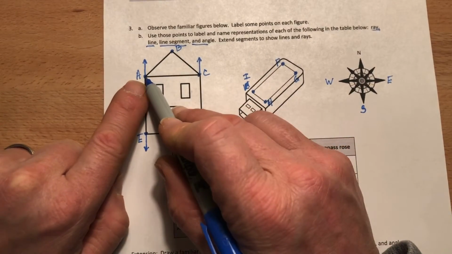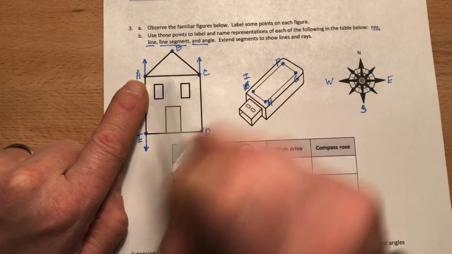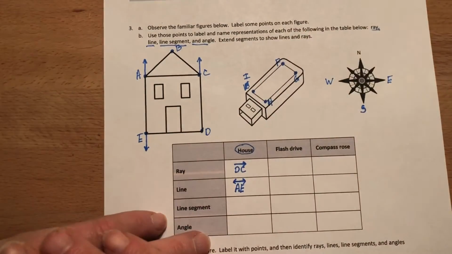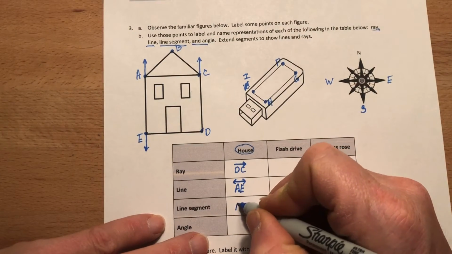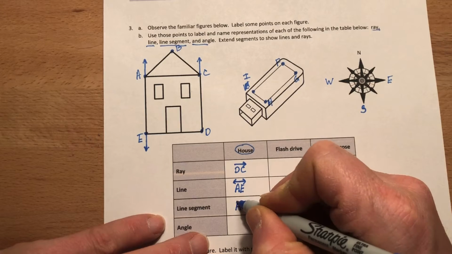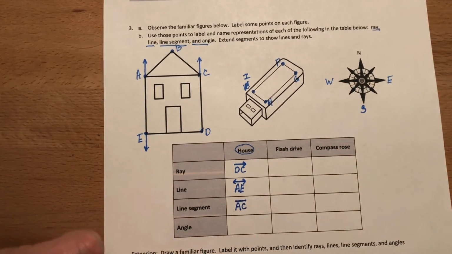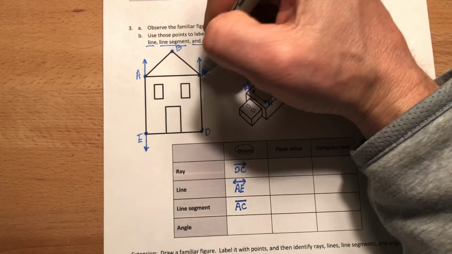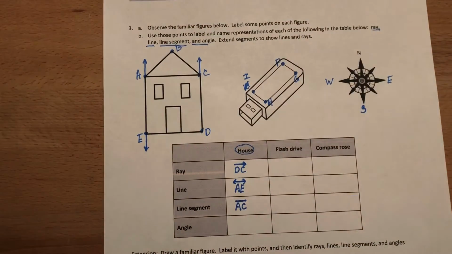See this AC? There's a starting point, there's an ending point, and that's it. So I'm going to say line AC here. And there's a few more. I could say ED, right? I could say BC or even AB.